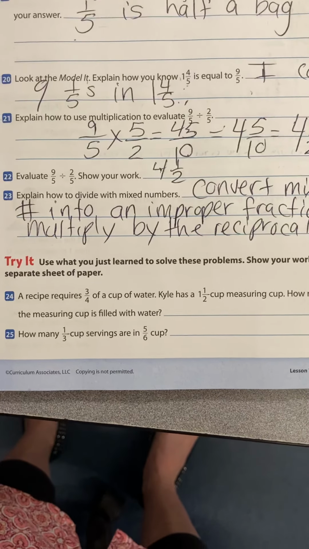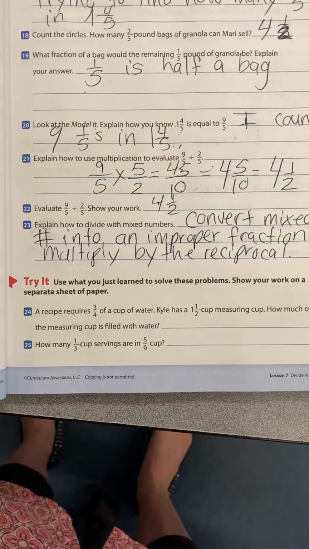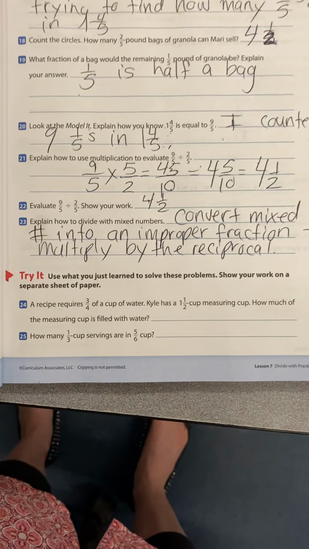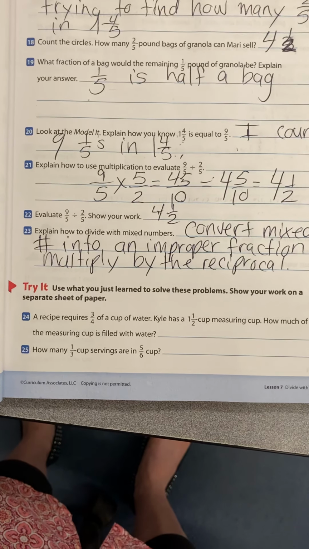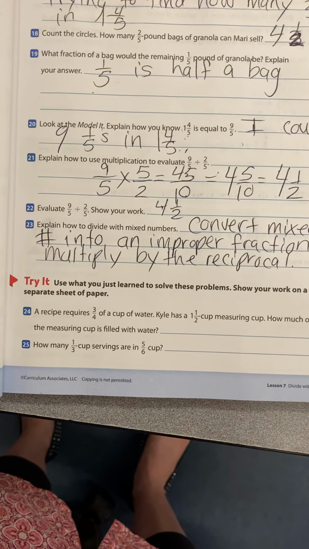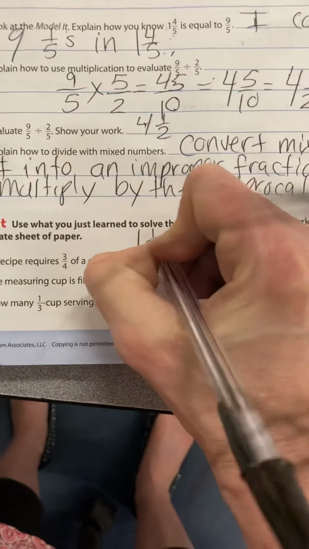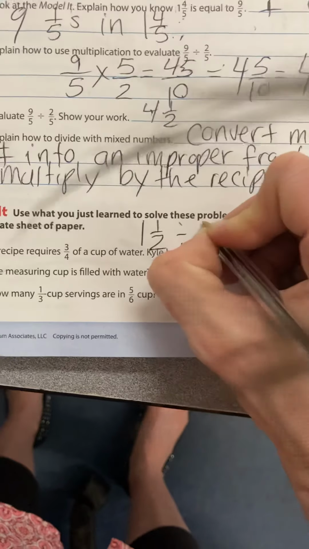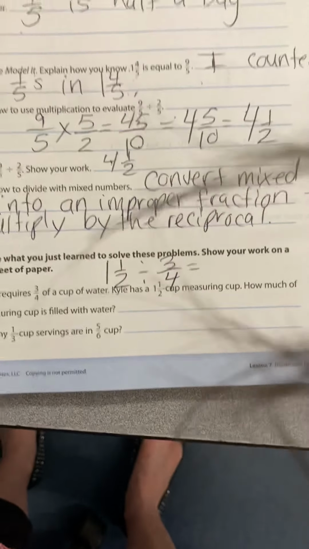A recipe requires 3/4 of a cup of water. Kyle has a 1 1/2 cup measuring cup. How much of the measuring cup is filled with water? So you're breaking that 1 1/2 cup up. You're trying to see how many 3/4 are in 1 1/2.